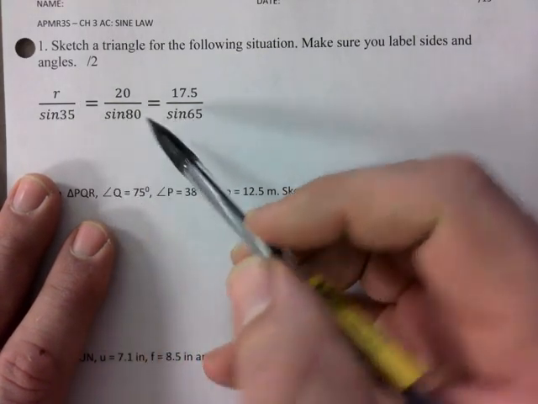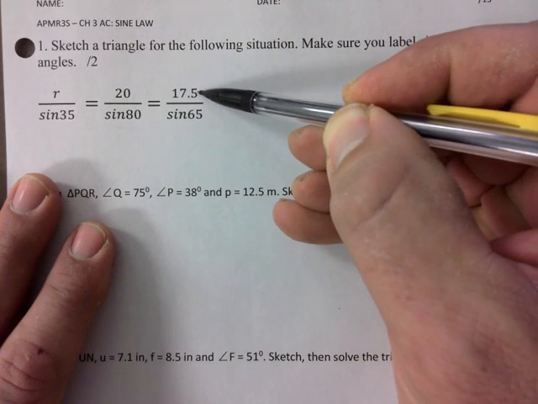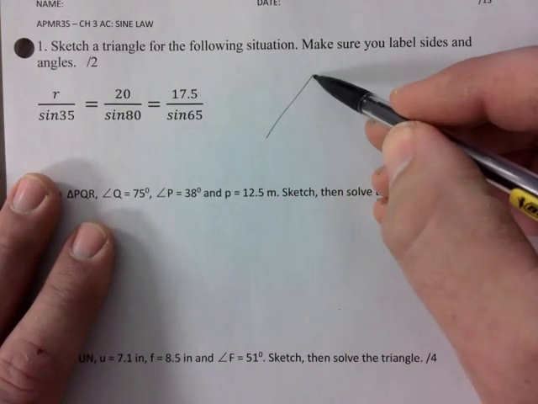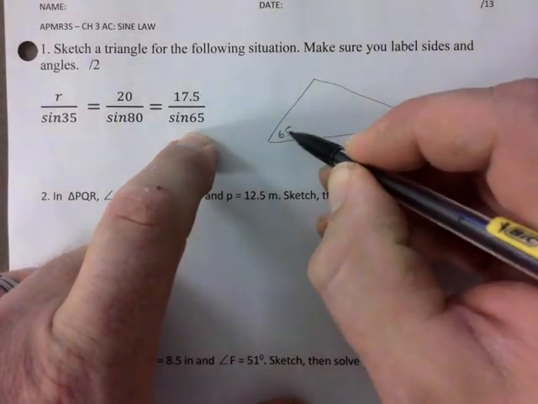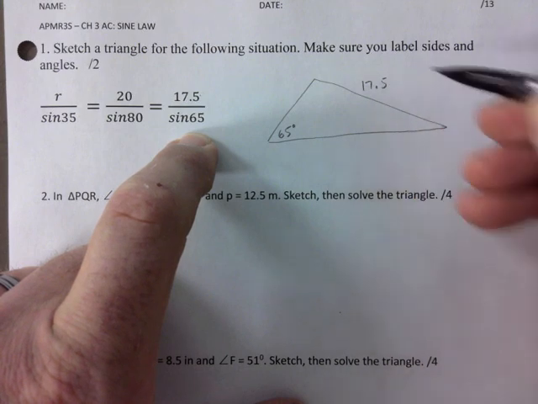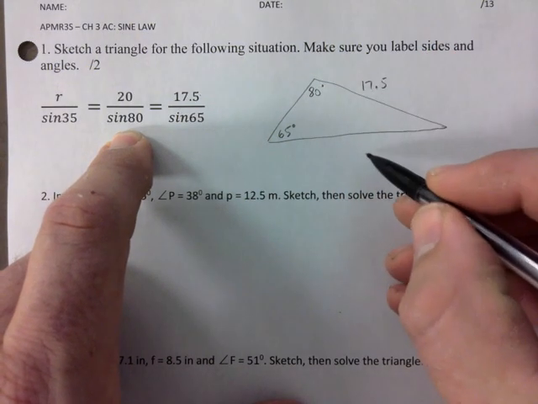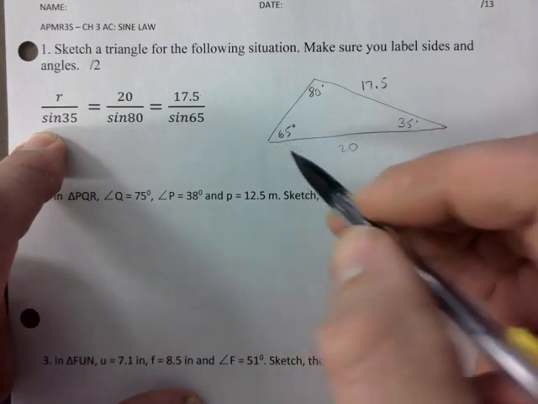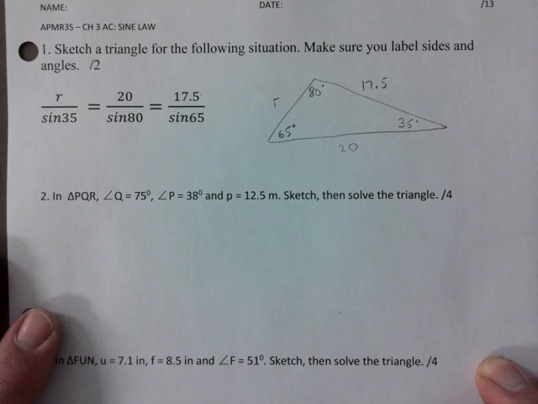So you should understand that, right? If it's sine of angle 65, that means that the side length across from it will be 17.5. We don't know the units, but really all I was asking for is a triangle like this where you make sure that 65 is across the 17.5, the 80 is across the 20, and then the 35 would be across R here. Okay, that's all I was asking for there. If you have that, you get 2 marks.